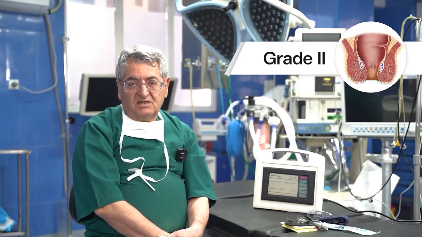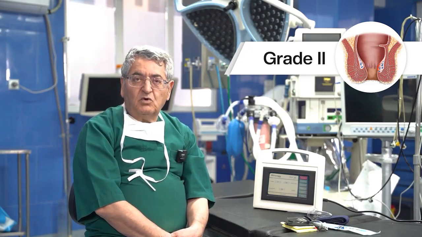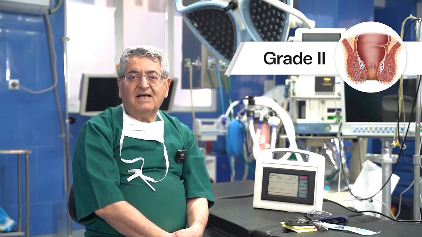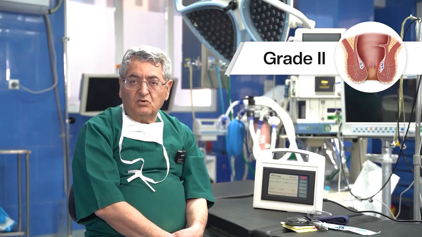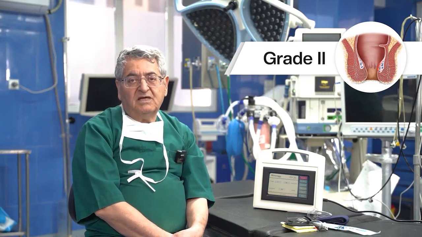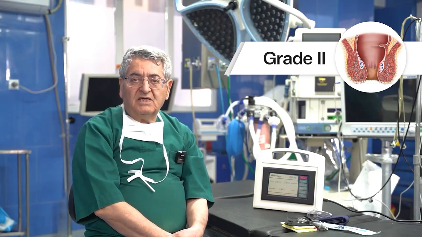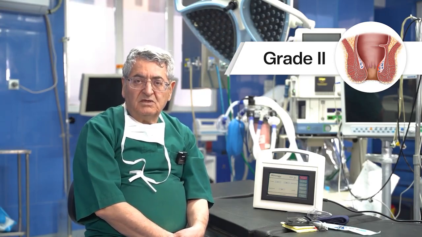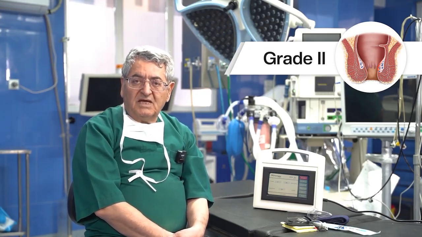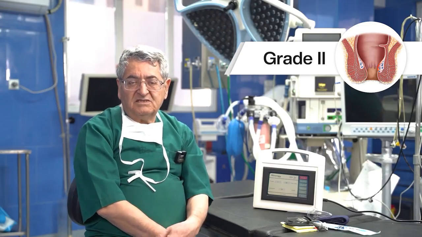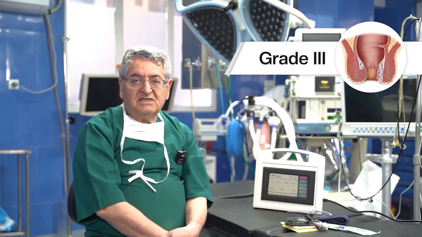This is considered grade 2, which can therefore be accompanied by bleeding and is also associated with the protrusion of the hemorrhoidal lump. But usually, at the end of the bowel movement, it returns to its original place, and the patient notices this. There isn't any other specific disease.